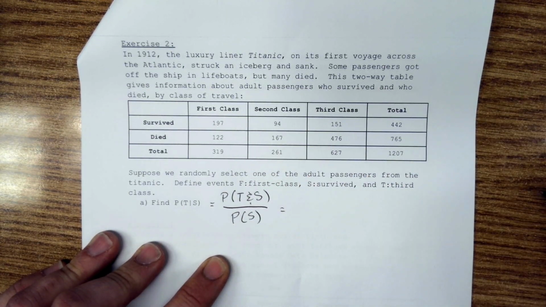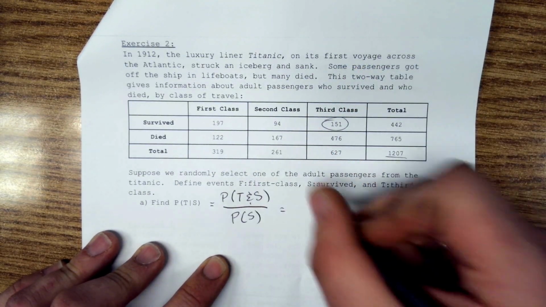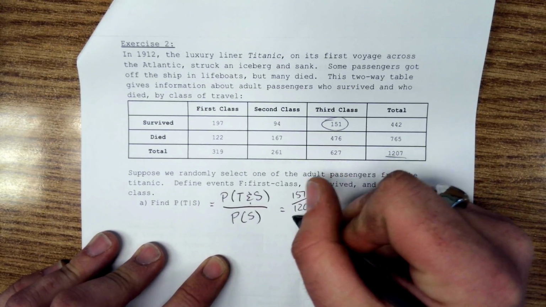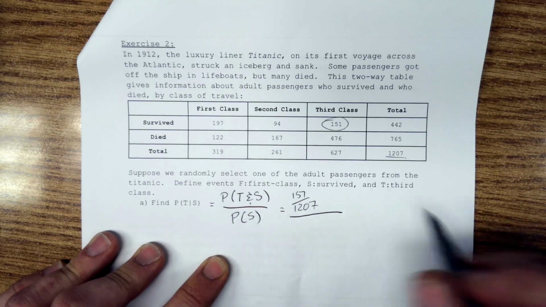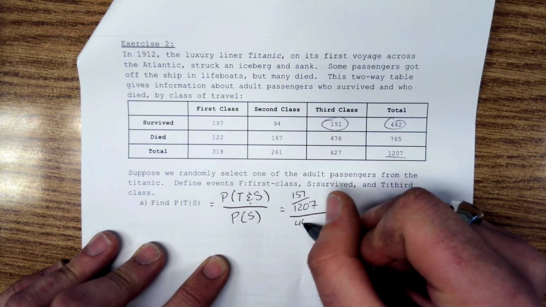So the people who were in third class and survived were 151 out of 1207. Out of total survivors, 442 out of 1207.